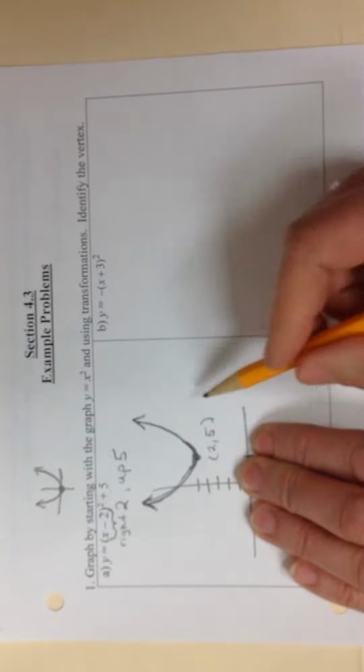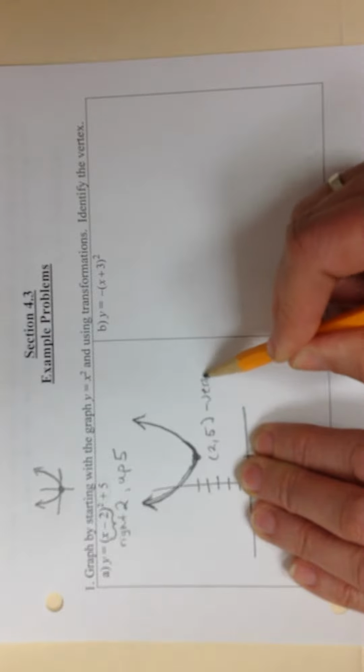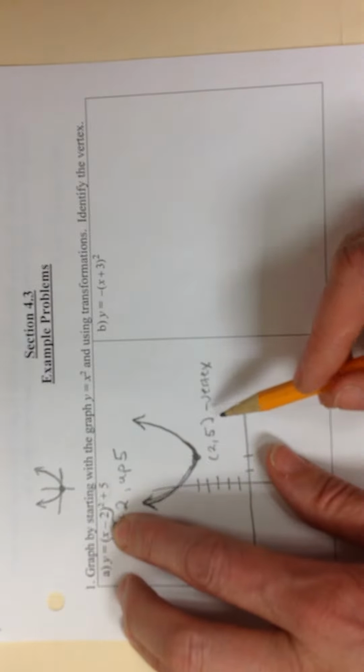Now, if we tie together some other things, our vertex is 2, 5. And you can pick that off right from the equation. So if this is an x minus 2, it will be a positive 2 for the x value of the vertex. And if this is a plus 5, we'll have a positive 5 for the y value of the vertex. So the opposite sign from what's listed for the x, same sign as what's listed for the y.